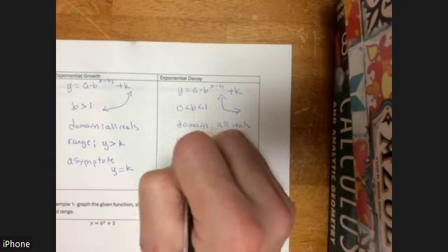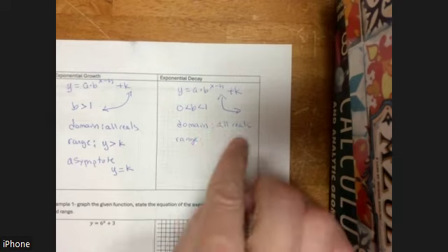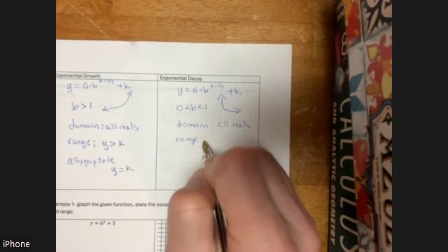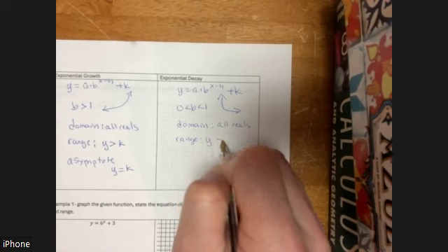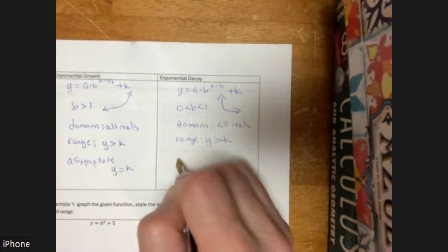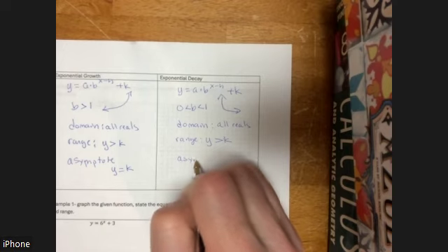And the range, a range is a description of what y can be. As we go from bottom to top, I have a horizontal asymptote. So I don't have stuff below there, but I have everything above. So it's always going to be y is greater than k, exactly like this. And we also have an asymptote.